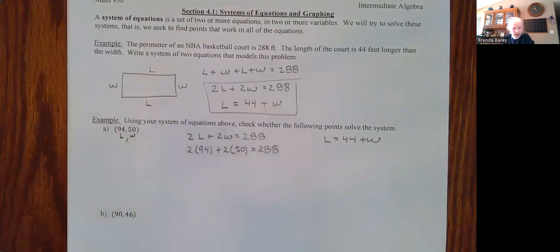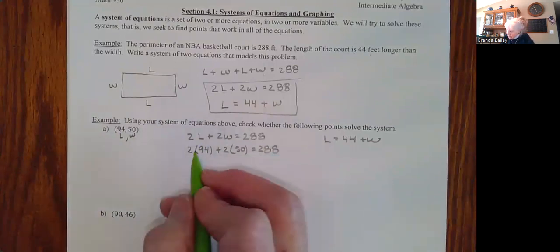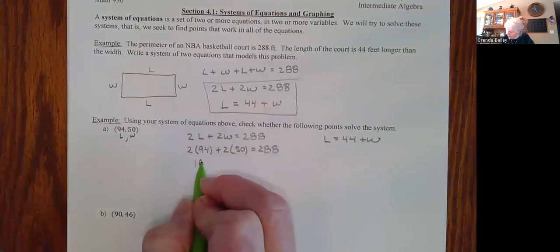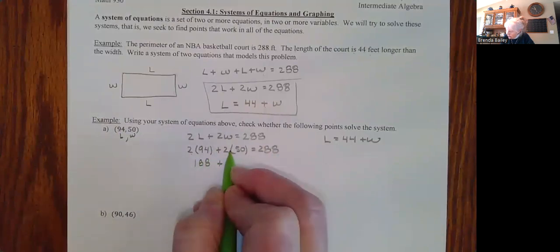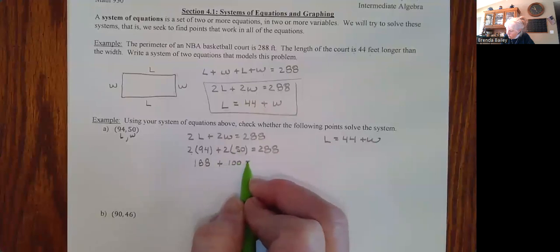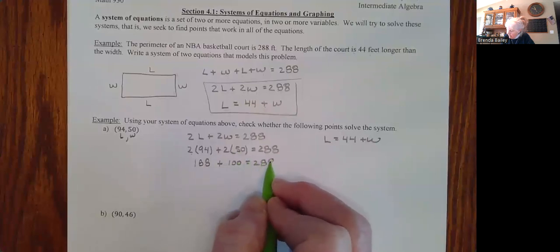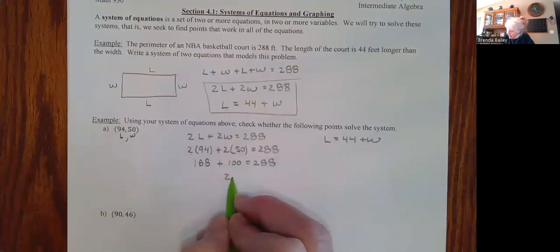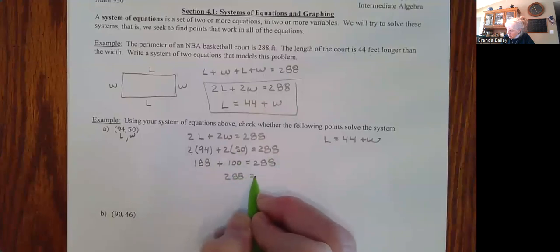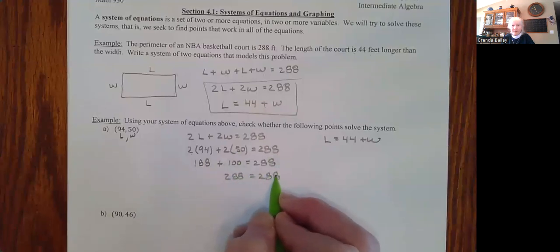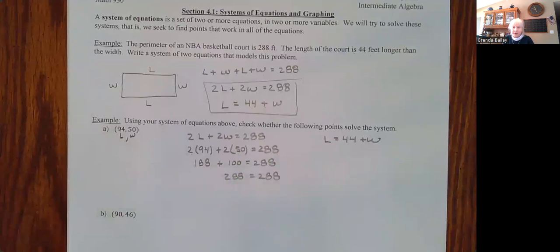Awesome. So then when we multiply those together, 2 times 94 is 188. 2 times 50 is 100. And so you get 288 equals 288. So we're halfway done. It's true. That's true. The left equals the right. Let's put that same point into our other equation. They have to work in both, not just one. So you have to be careful of that.